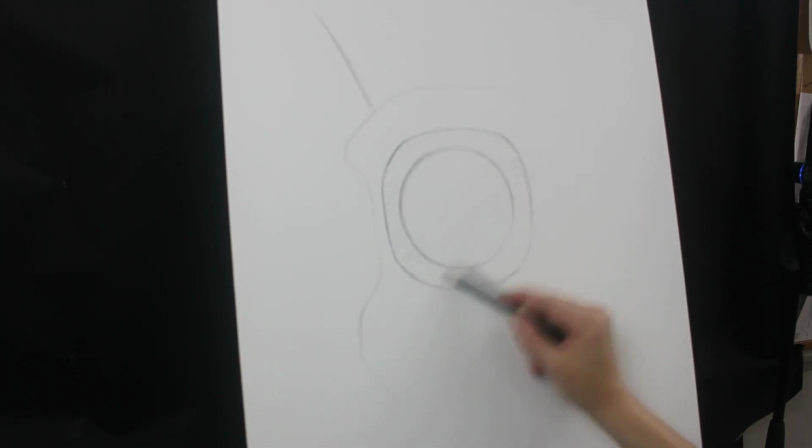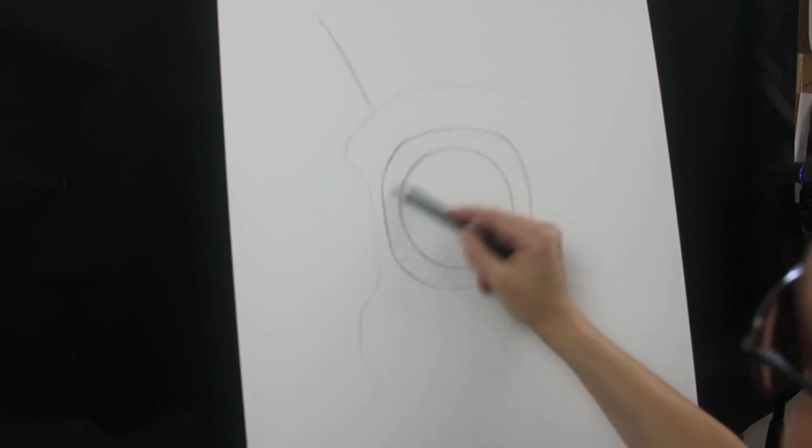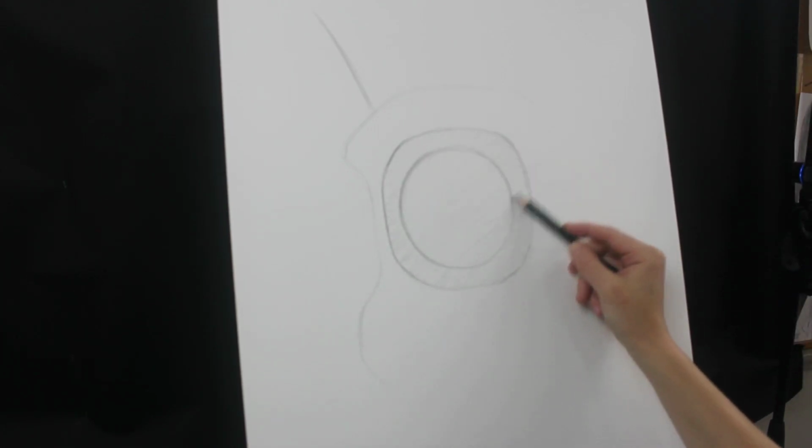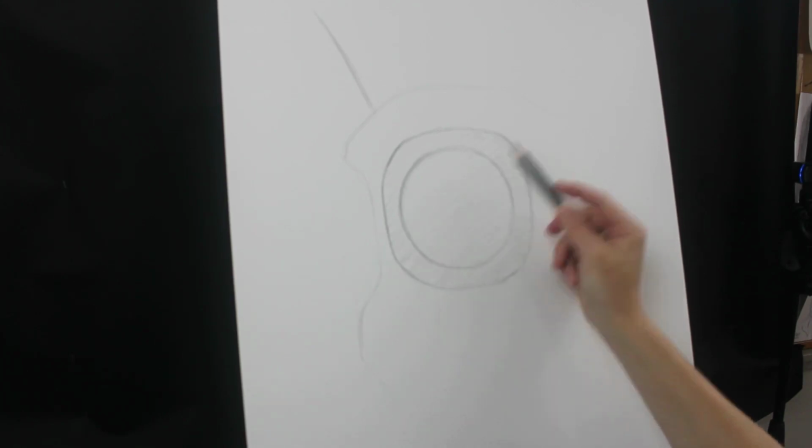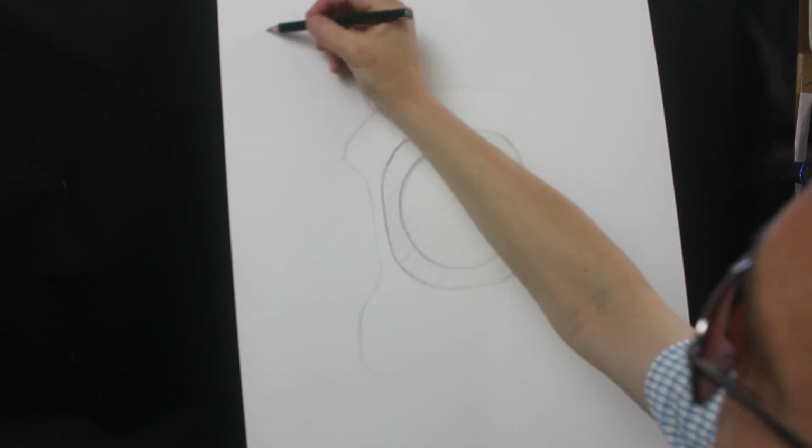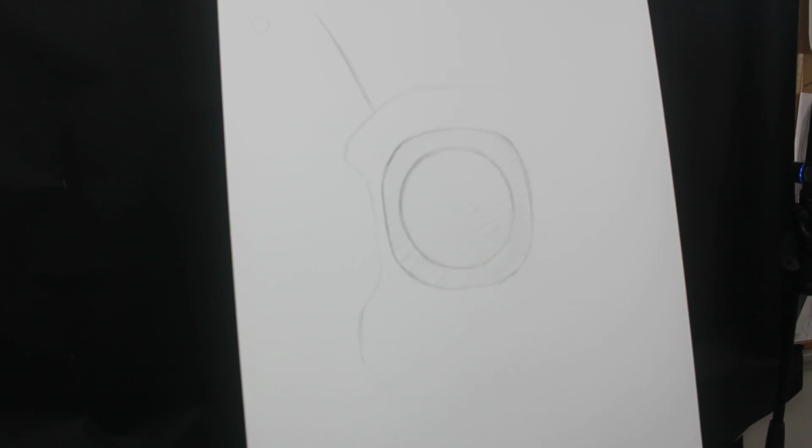What I'll do next is I'll go in and I'll lightly shade across the whole eye socket. This is just a reminder to myself that the whole eye socket is recessed. Go ahead and establish my light source. Put my light source in the upper left.